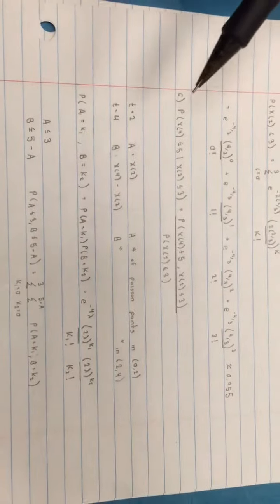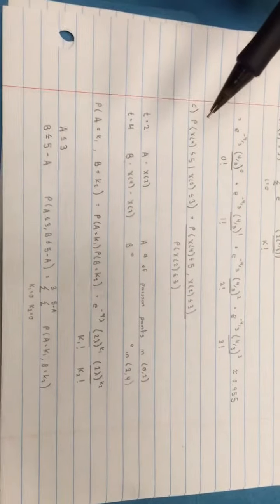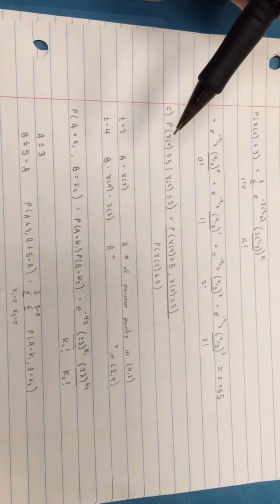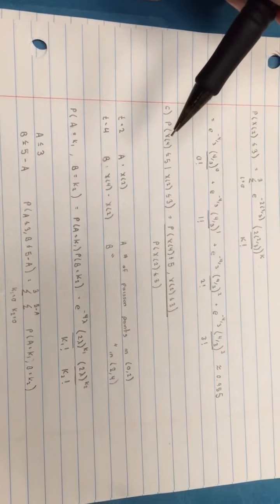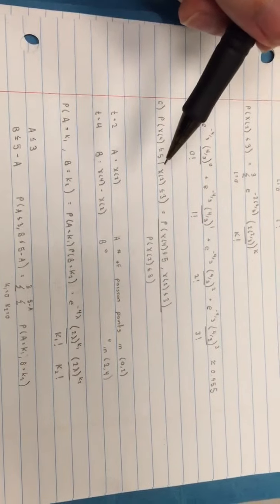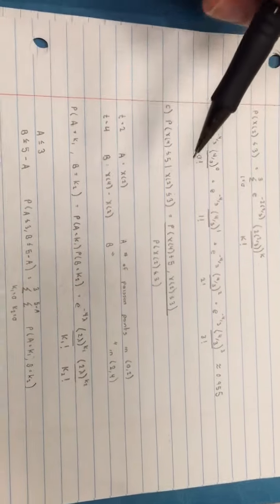Okay, so part 3, we are asked to find the probability that the random variable when t is equal to 4 is less than 5, given the random variable where t is equal to 2 is less than 3.